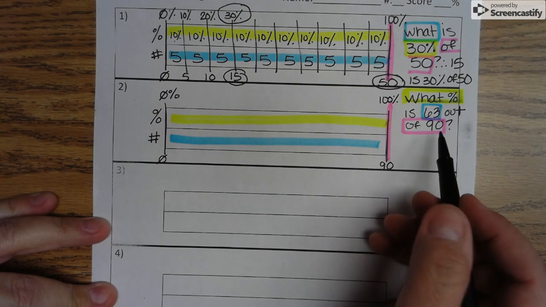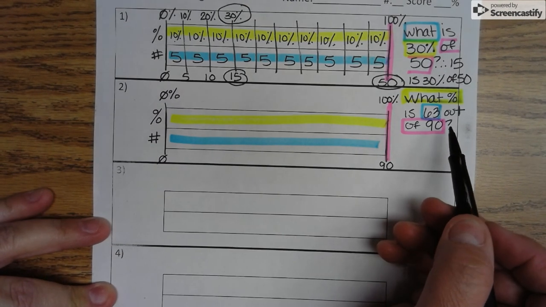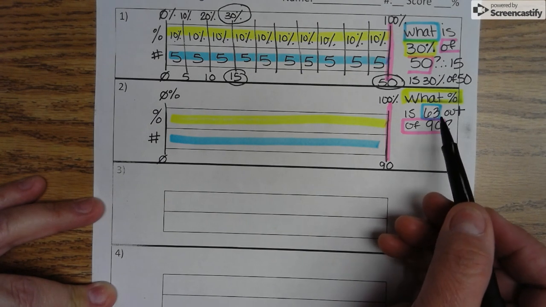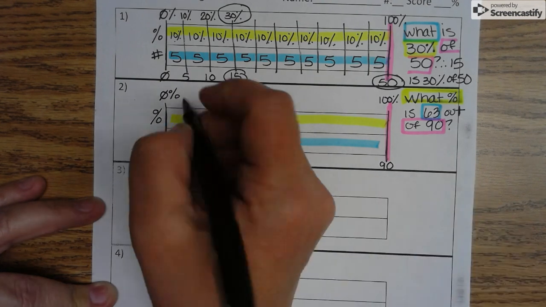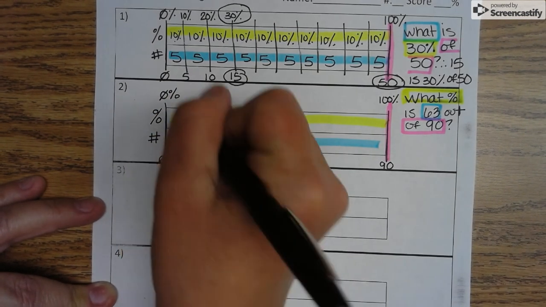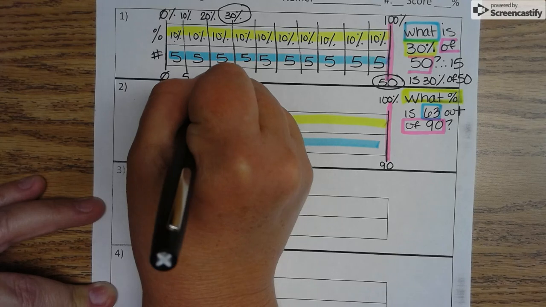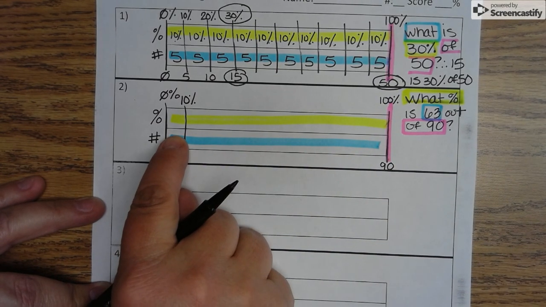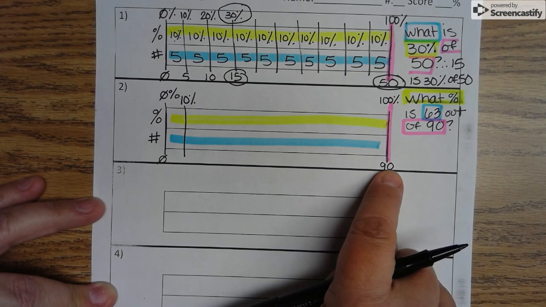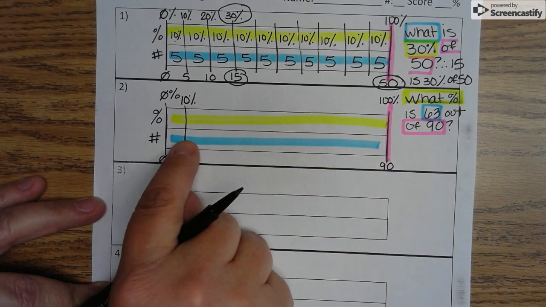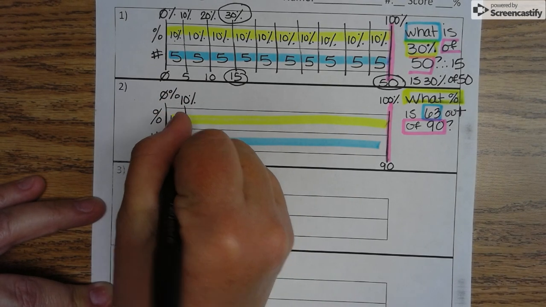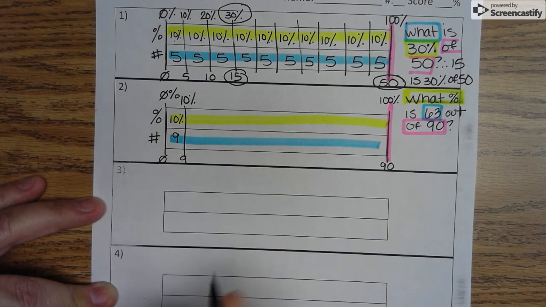So one thing that would be helpful for us is to figure out a benchmark percent to use to determine how far away 63 is. So a good benchmark percent to use is 10%. So I'm going to go ahead and label 10%, and then I'm going to figure out what 10% of 90 is. Well, if I'm trying to find 10% of 90, I would break the bottom bar into 10 pieces. So I would divide 90 by 10 to figure out what should go in each of those parts. By doing that, I figure out that 10% is 9. So again, 10% is 9.